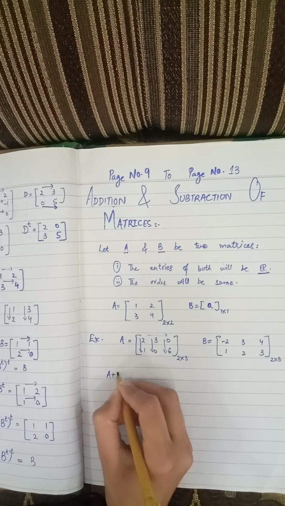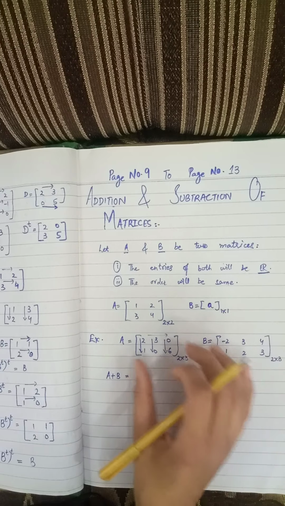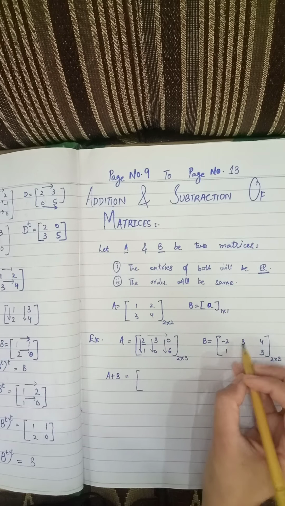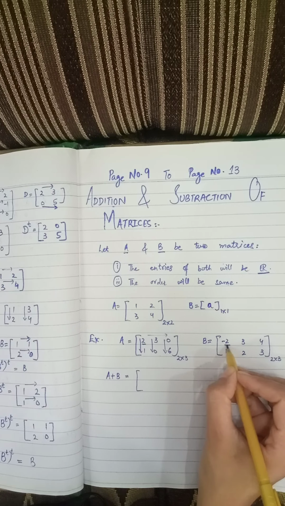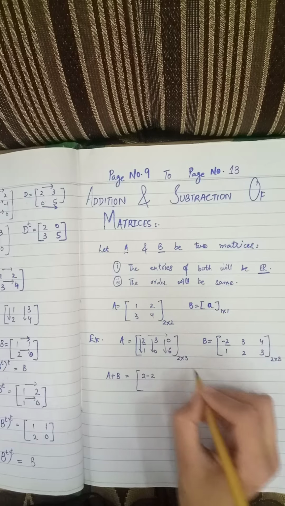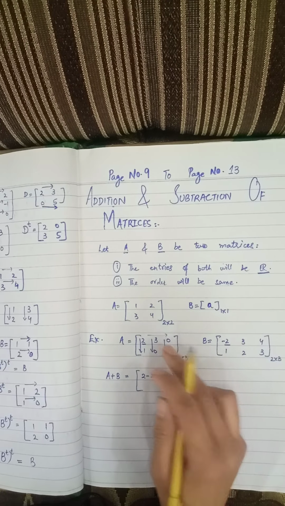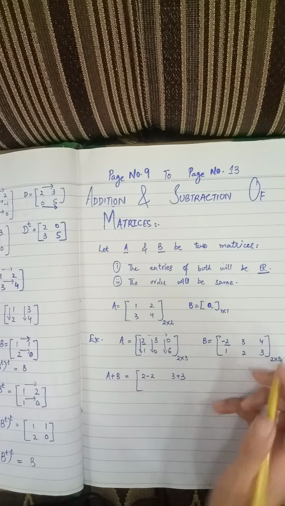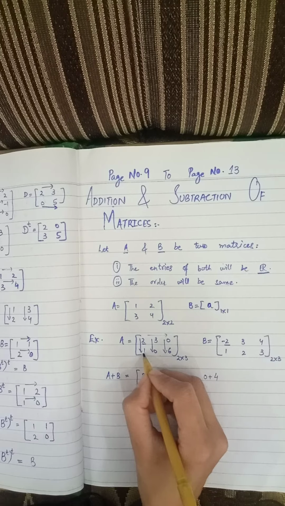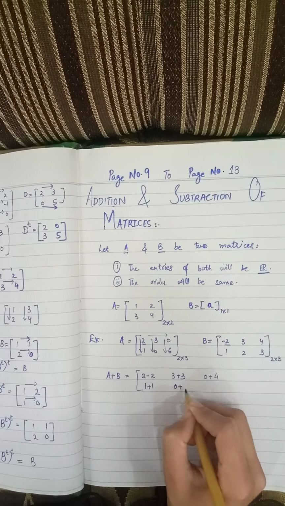A plus B. All the entries would be added. 2 is going to be added with this -2. 3 is going to be added with this 3. 0 is going to be added with 4. 1 is going to be added with 1, and so on.